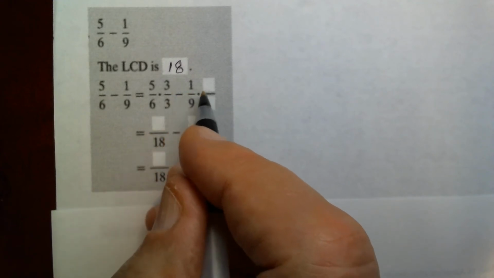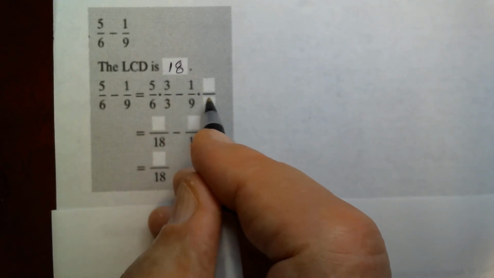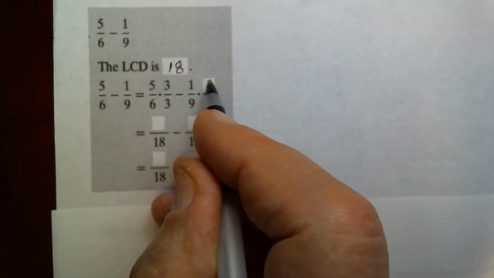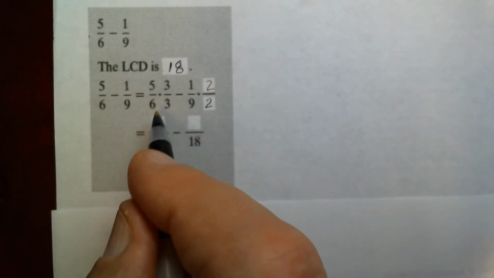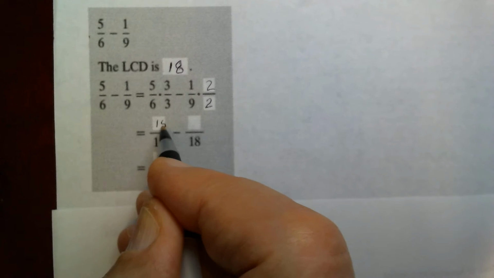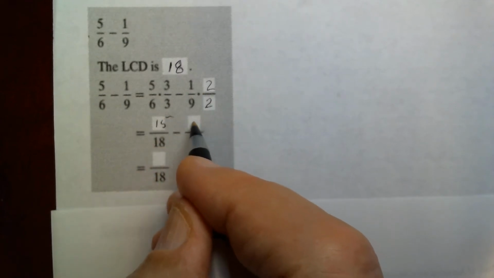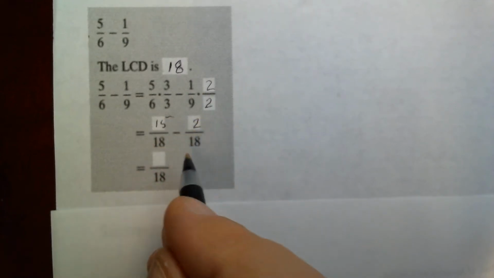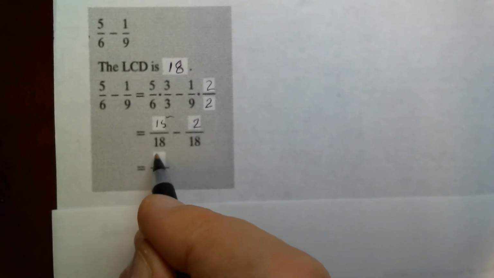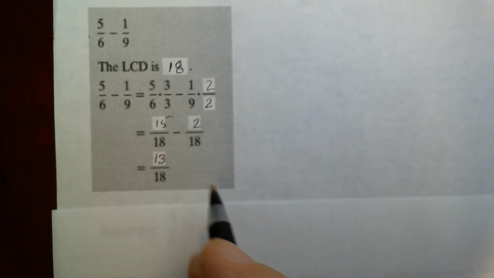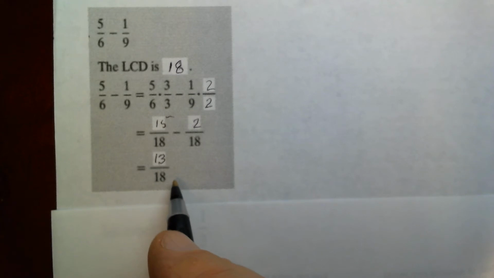And then minus 1/9, and we need to multiply 9 by 2, so this is then 2 divided by 2. And 5 times 3 is 15, and 1 times 2 is 2, and 15 minus 2 is 13, and so that is the answer, 13 divided by 18, or 13/18.